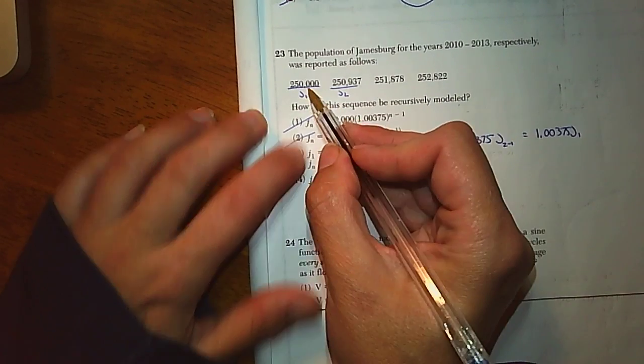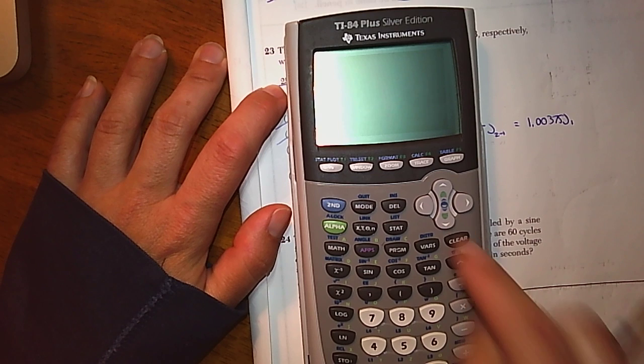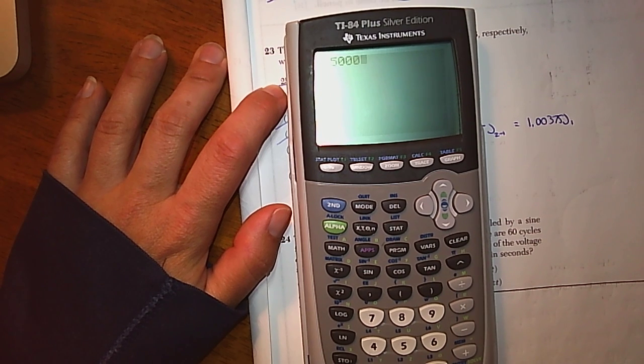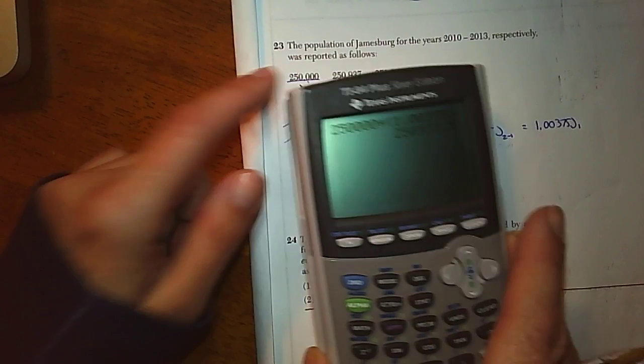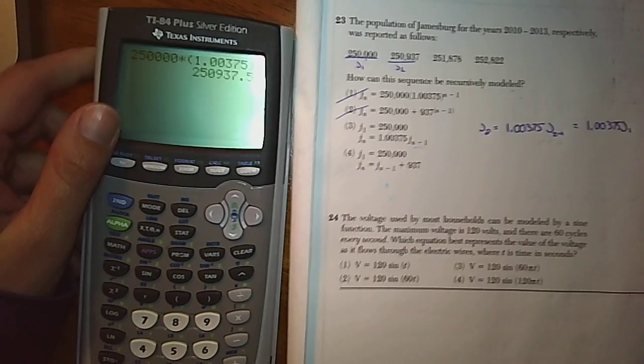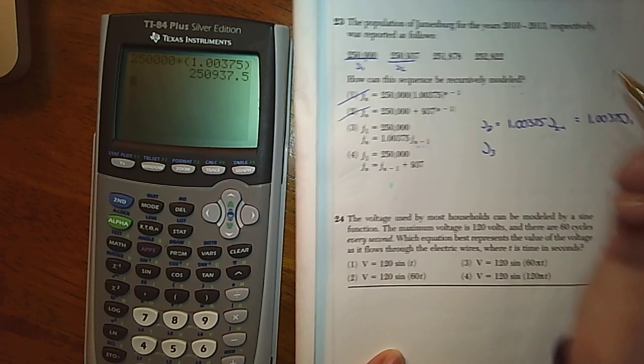So J1 is this guy. So let's see what happens. It's quick. 250,000 times 1.00375. Does that create that guy? That's looking promising.